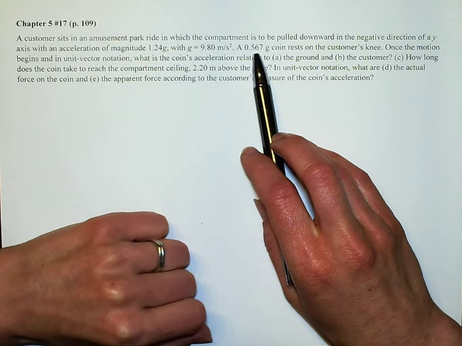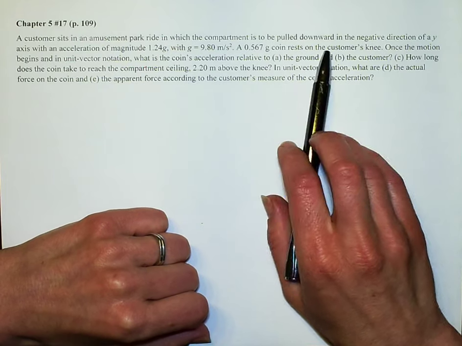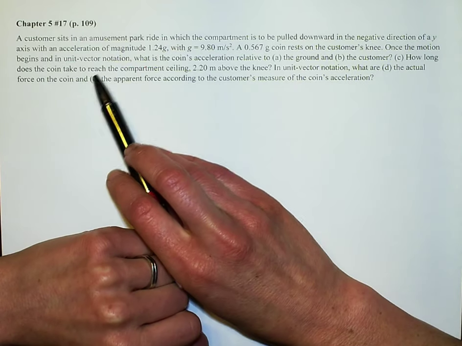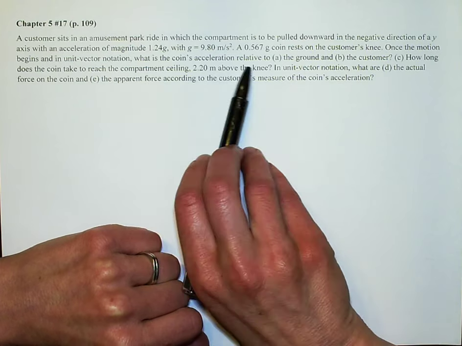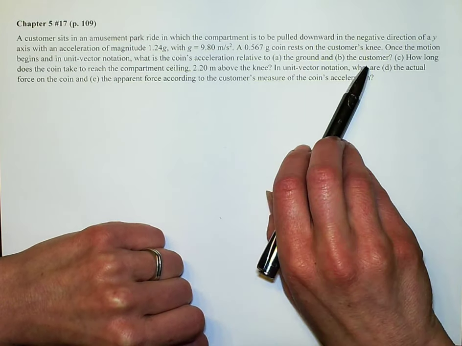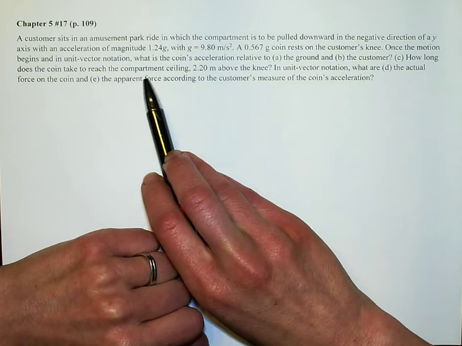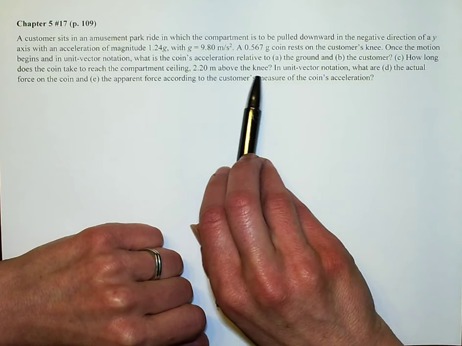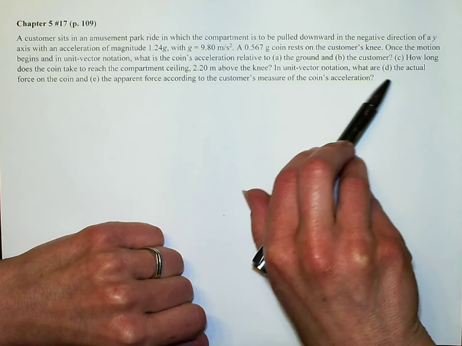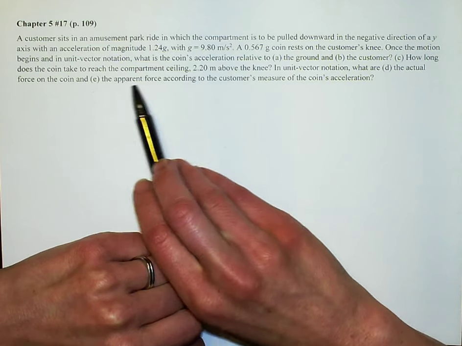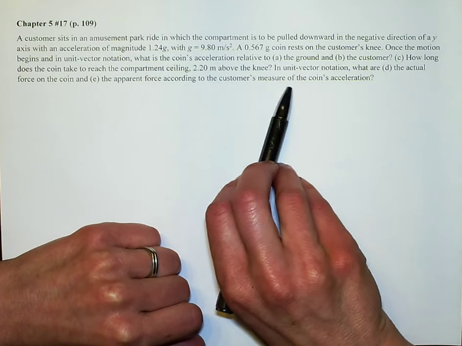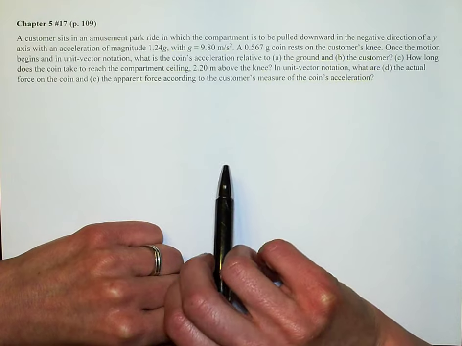So a 0.567 gram coin rests on the customer's knee. Once the motion begins, and in unit vector notation, what's the coin's acceleration relative to the ground, relative to the customer? How long does the coin take to reach the compartment ceiling, 2.2 meters above the knee? And then in unit vector notation, what are the actual force on the coin and the apparent force according to the customer's measurement of the coin acceleration?